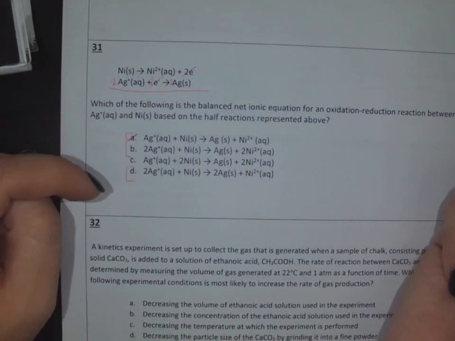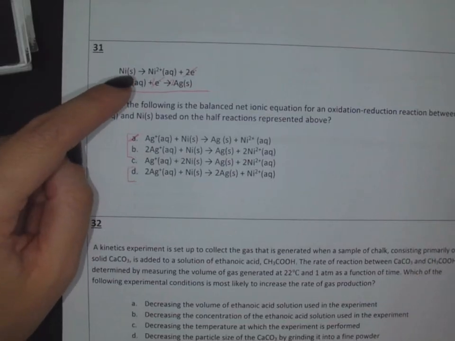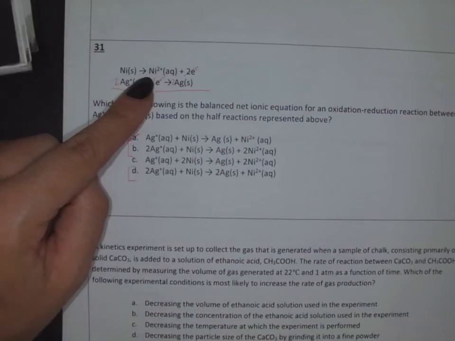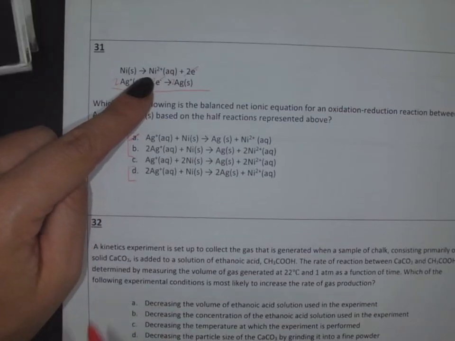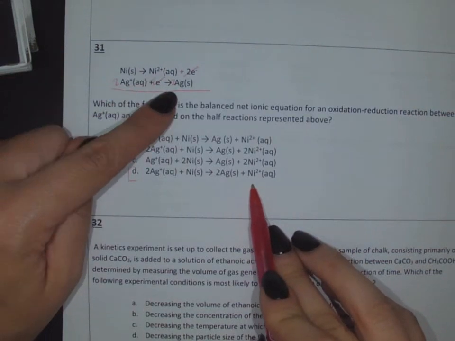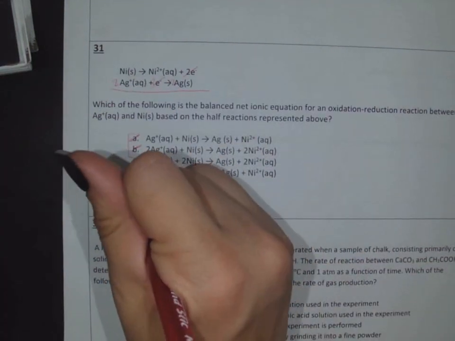Okay, so now we're down to B and D. I need to have a nickel 2 plus aqueous on the product side with a coefficient of 1 in front of it. So that gets rid of B. And so then we're left with 2 silver, right? D.